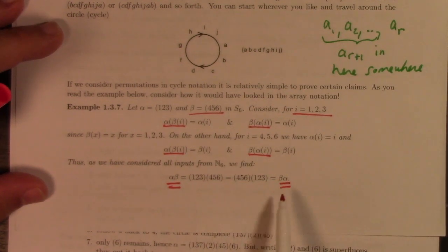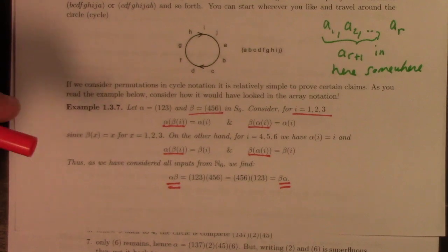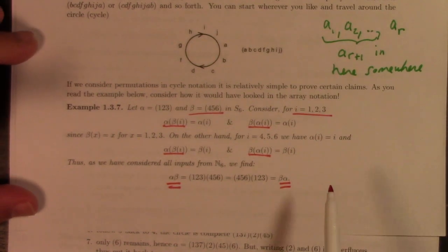In other words, alpha and beta commute under function composition, which is kind of neat because function composition doesn't always commute, all right?